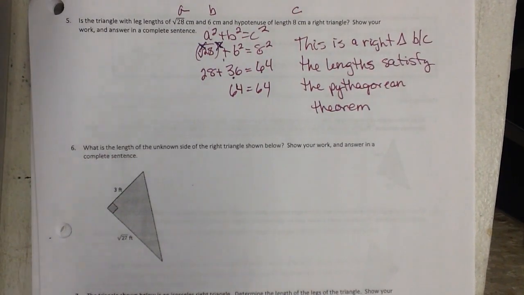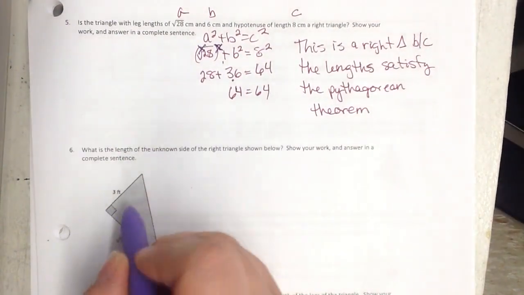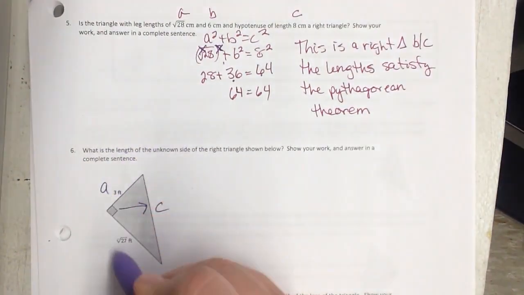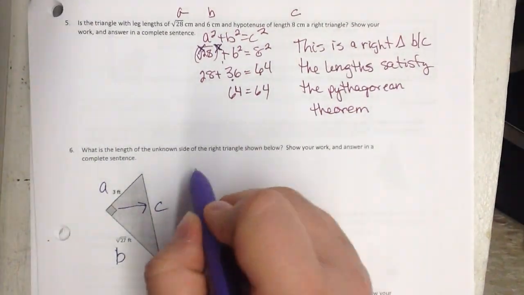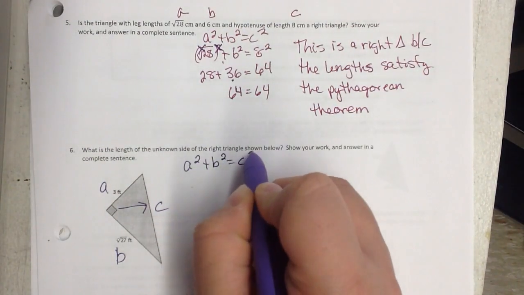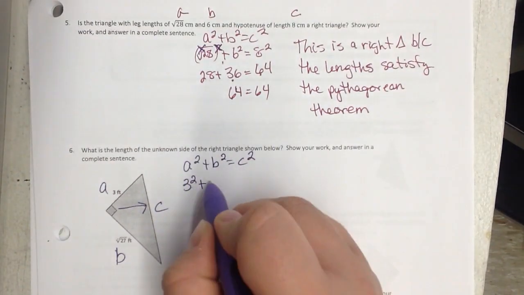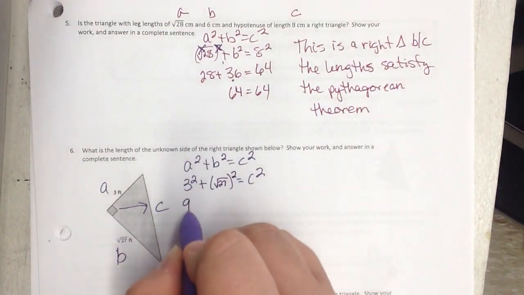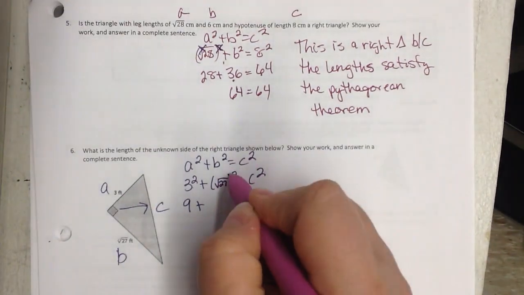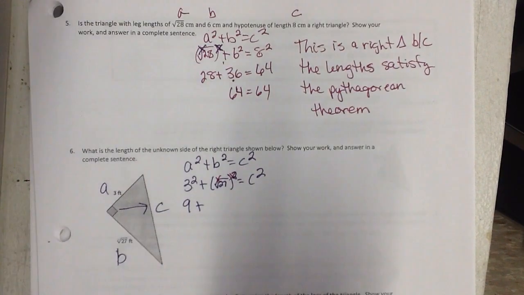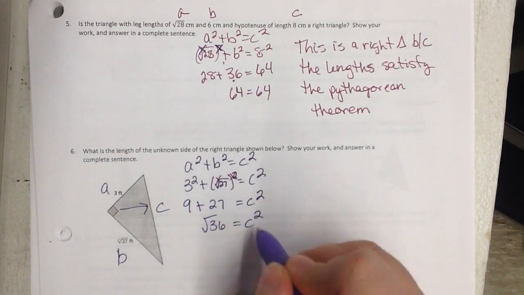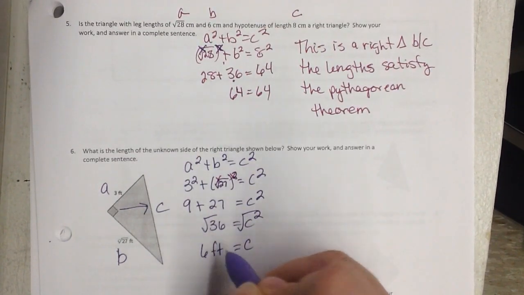Six. What is the length of the unknown side of the right triangle shown below? So across from the right angle is C. So the other two sides would be A and B. Okay? So A squared plus B squared equals C squared. 3 squared plus the square root of 27 squared equals c squared. So 9 plus, these cancel, 27 equals c squared. So 36 equals c squared. If we square root both sides, c equals 6 feet.